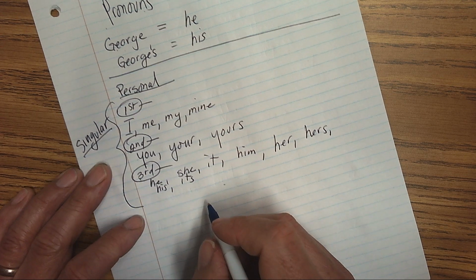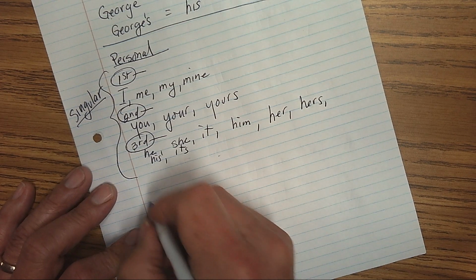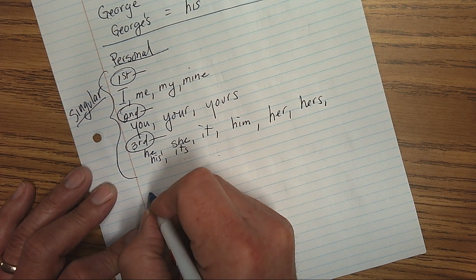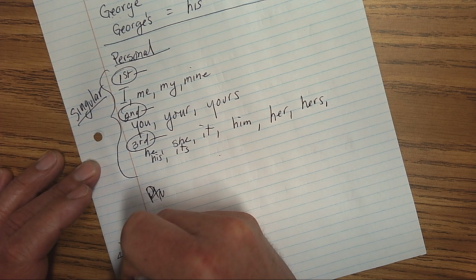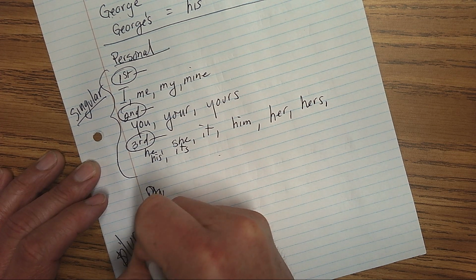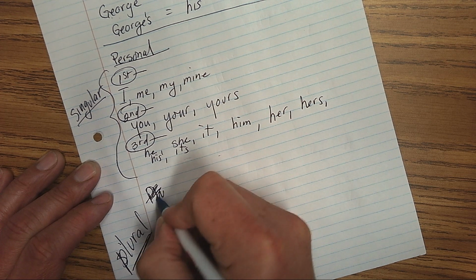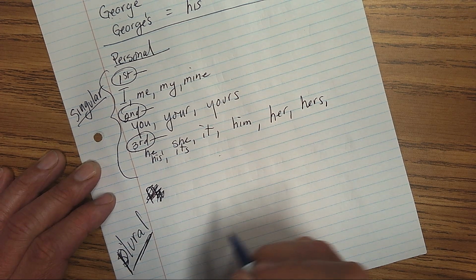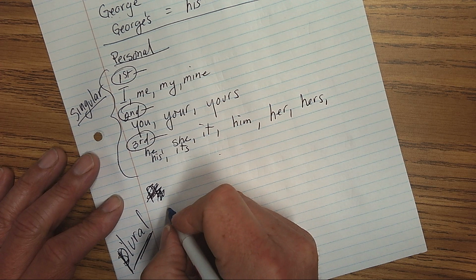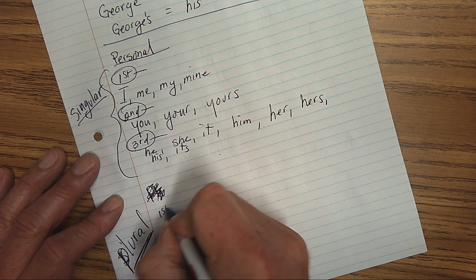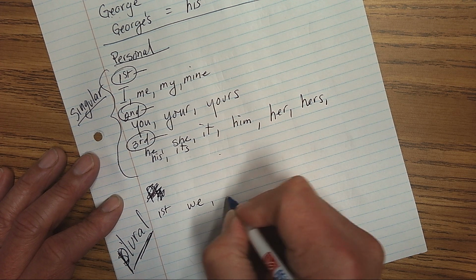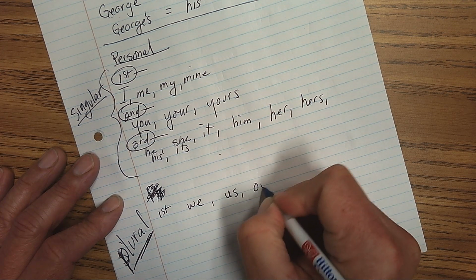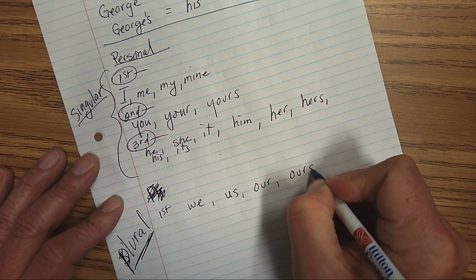All right, and here's some more. Personal pronouns, excuse me, but these are plural. I'll put this off to the side. All right, plural. And first person, plural, is we, us, our, or ours.